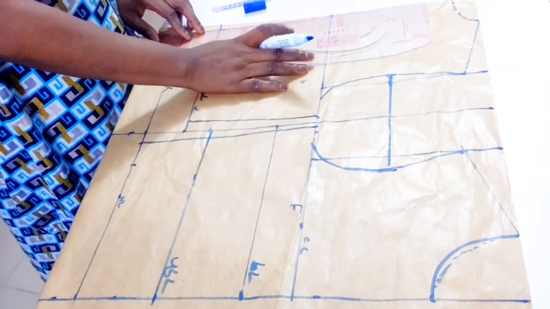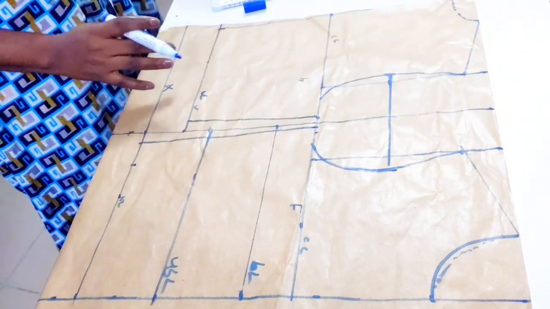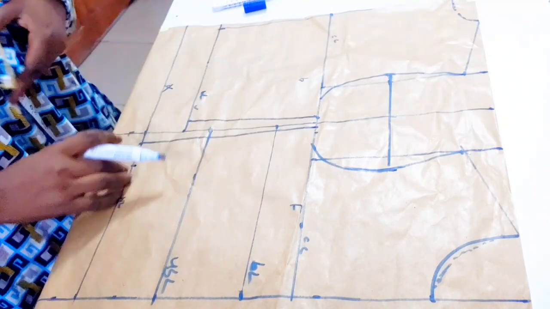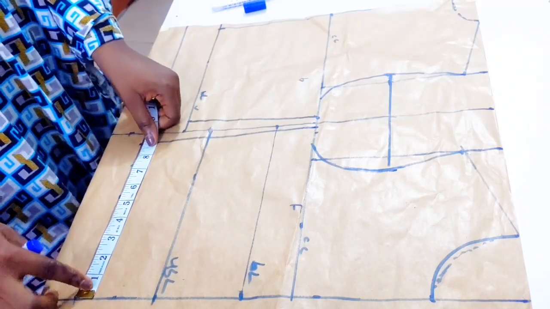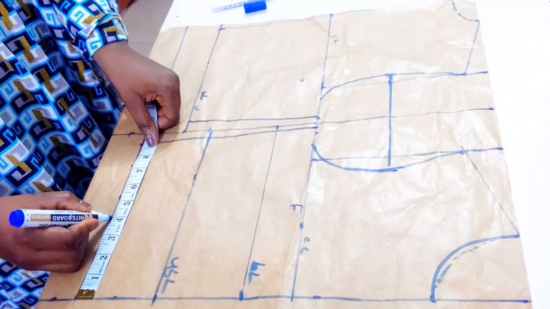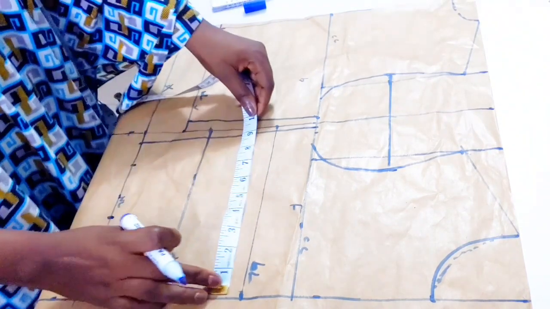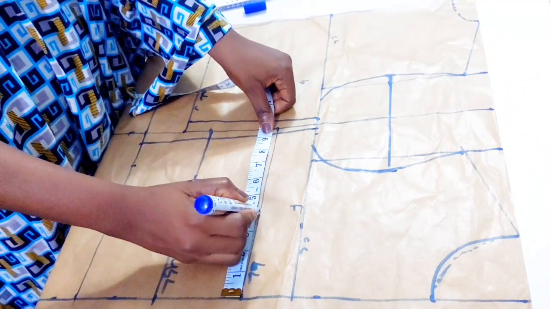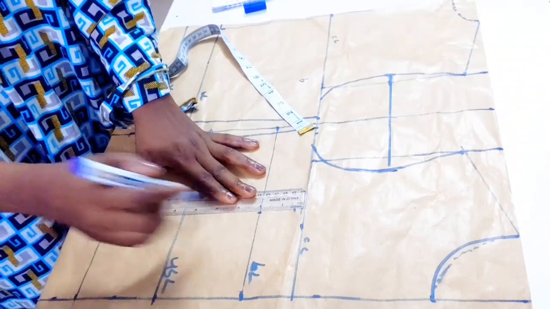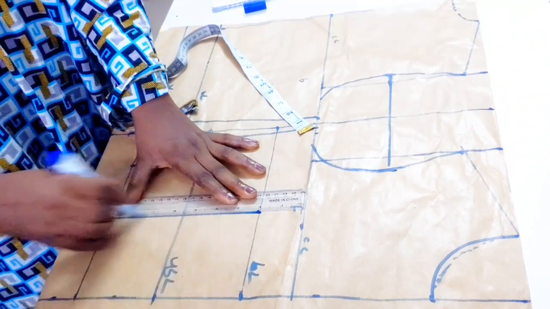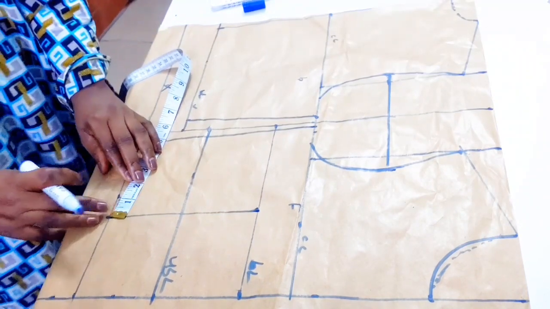So guys, if you remember, I added 1.5 inch for the dart and I already came in 0.5 inch for the back. So now I'm left with just 1 inch for that back. So I'm going to be explaining how I'm going to do that. So I'm just using my difference between my nipple. I got 8 inch. I divided that by 2. That gave me 4. So I just went ahead to connect that, and now I'm marking my dots.